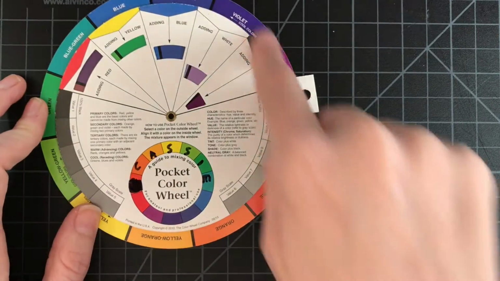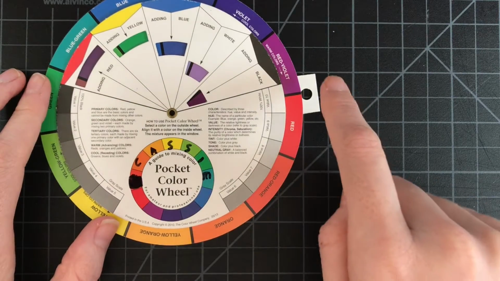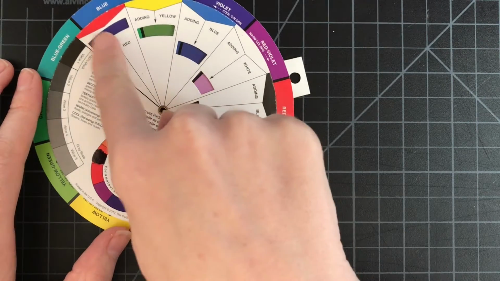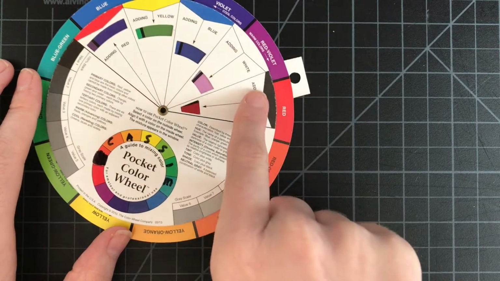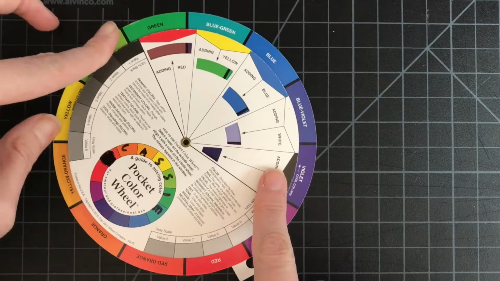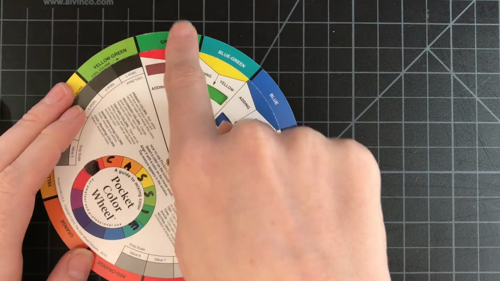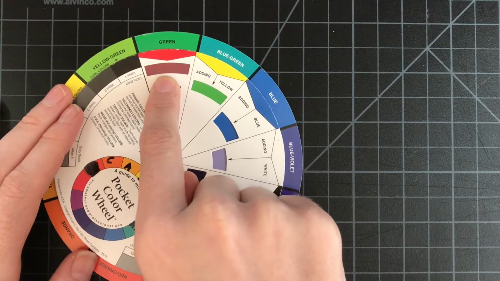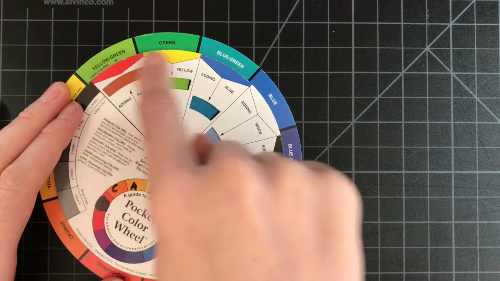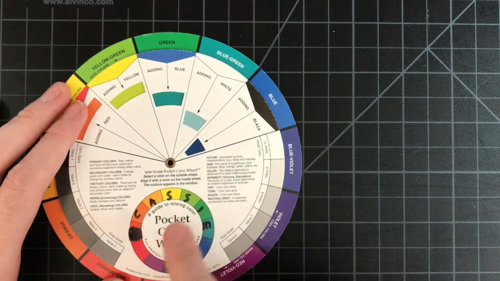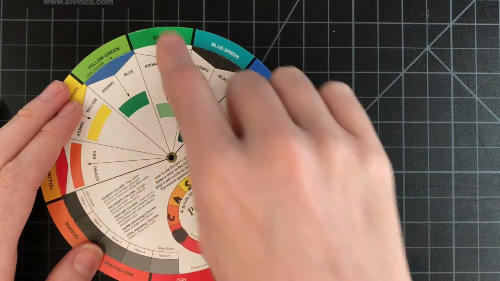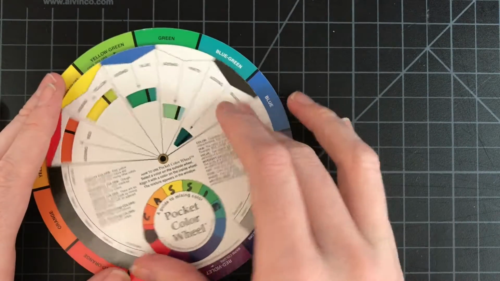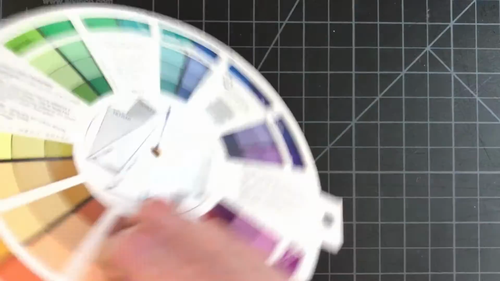On the outside, we have our pure hue, primary, secondary, and tertiary colors. And on this side, as you move it around, you can see what adding the outside colors here does to that color. So say I want to see what adding the complementary color to green is, which is red, that'll create this purplish brown. So it'll give you a good idea of what's going to happen if you mix the primary colors into the color on the outside. It also shows nicely what a white or black added to this color is. So that's some really nice features about the front of this color wheel.